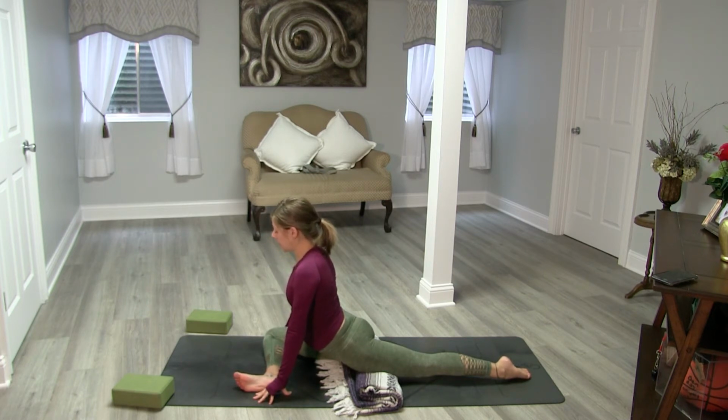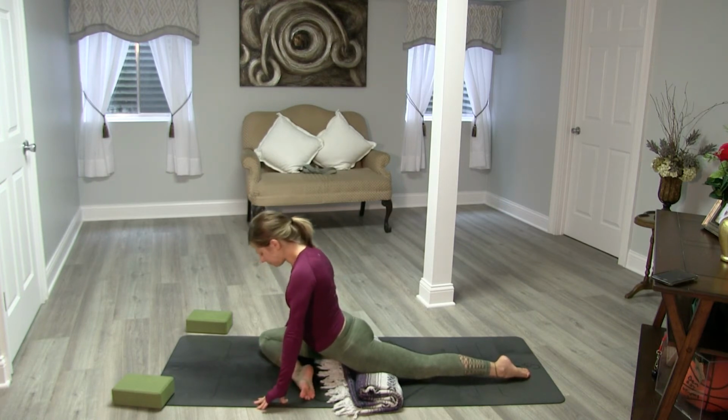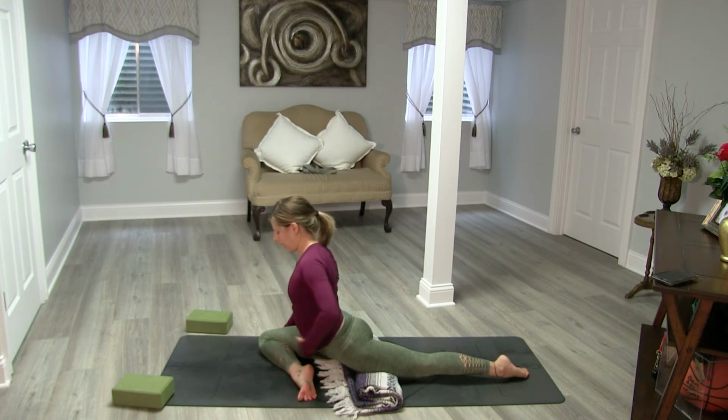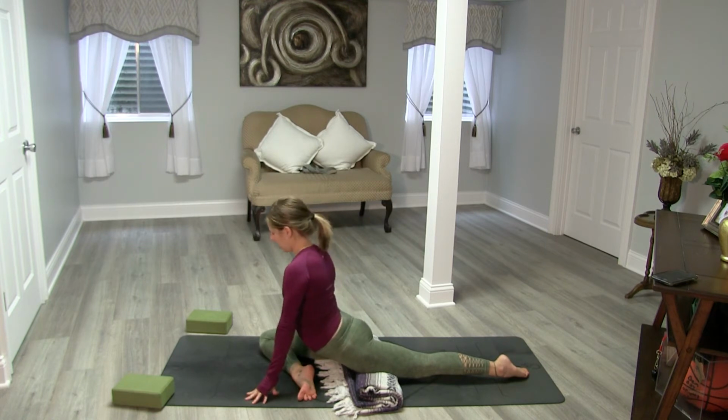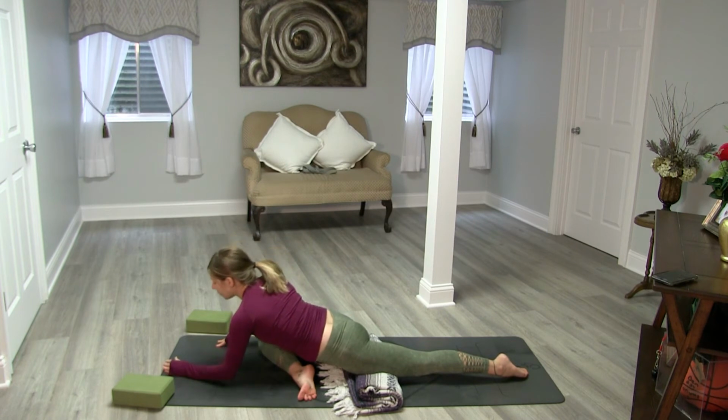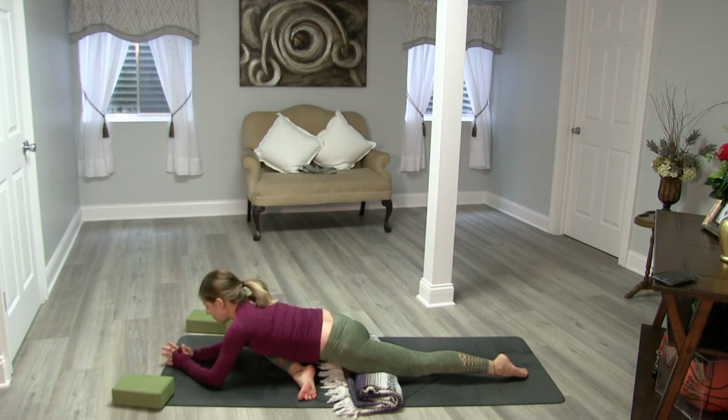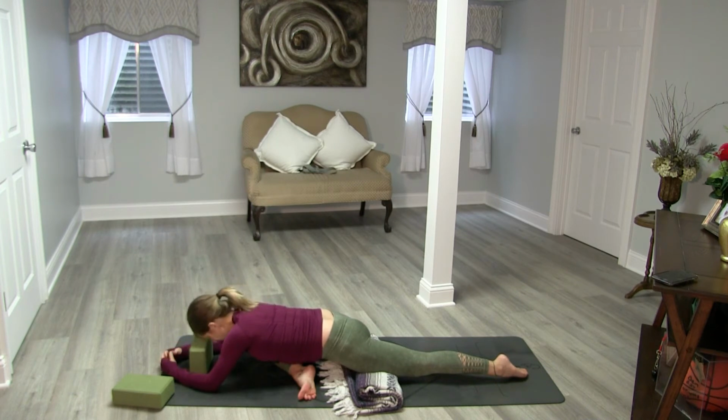Maybe you stay right here. And notice I have my foot anchored down like this. You can also pull it in if the hip isn't willing to open up that much today. So the top of the foot is down on the mat, and it's right about in line with my left hip point. Staying here, or you can begin to slowly walk yourself down towards the mat. Maybe you place a block underneath your forehead.